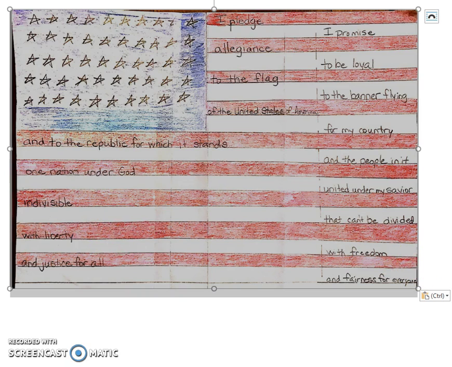Now this may mean something entirely different to them, and that's okay. I would let them discuss what they think it means and everything before they did this, and then they could have this as a representation of what they learned about the Pledge of Allegiance and what it means to them.